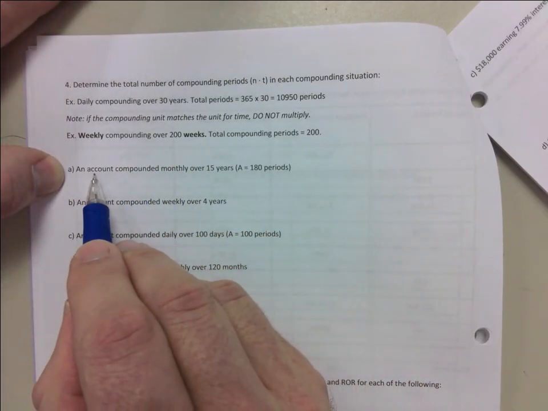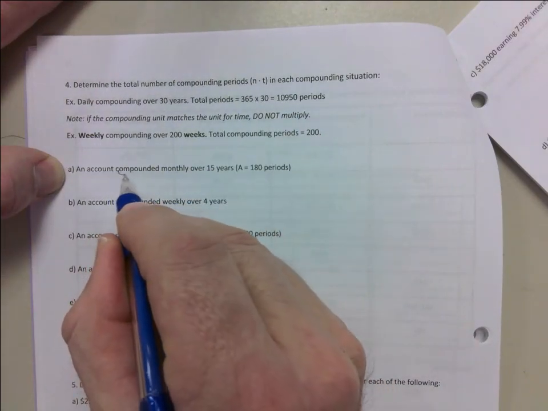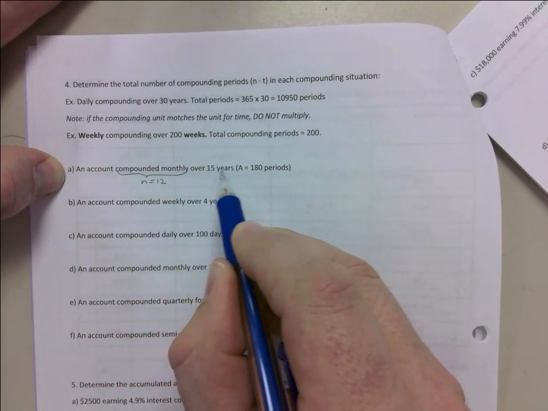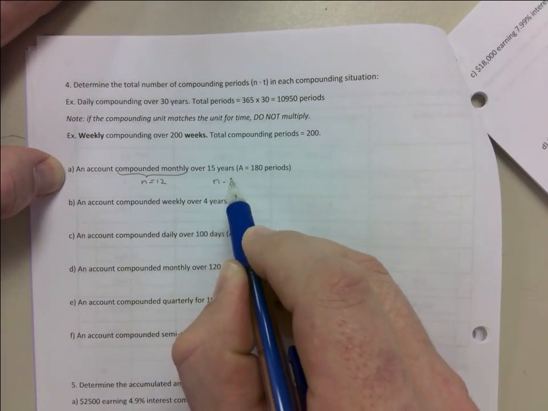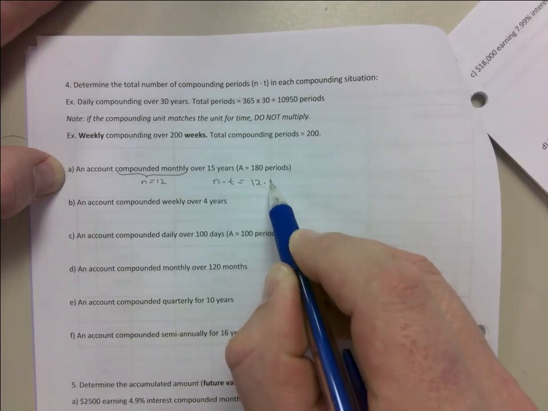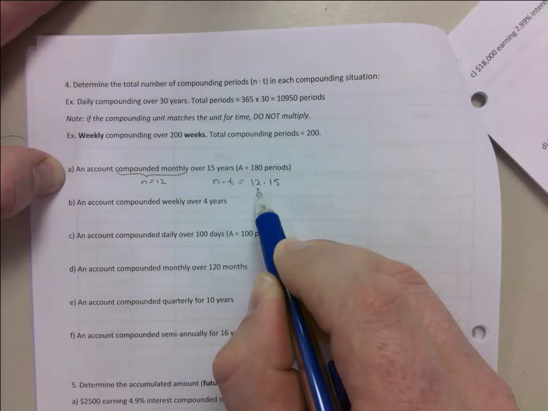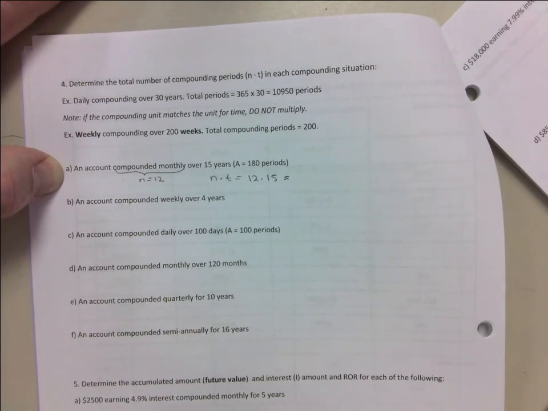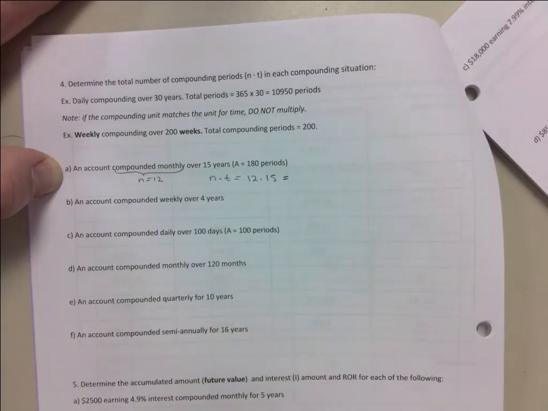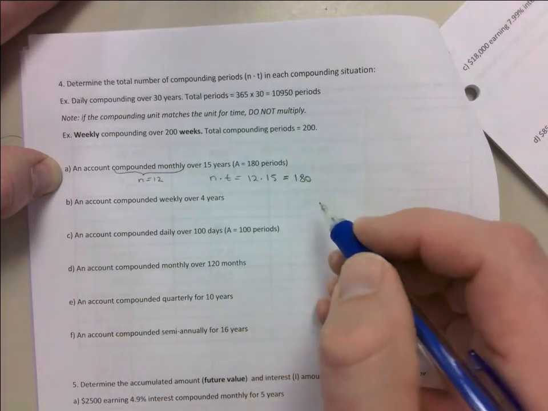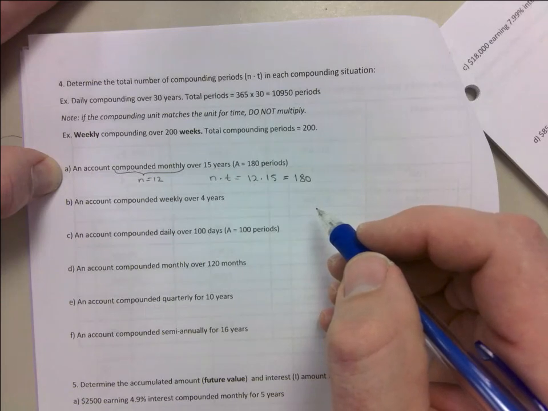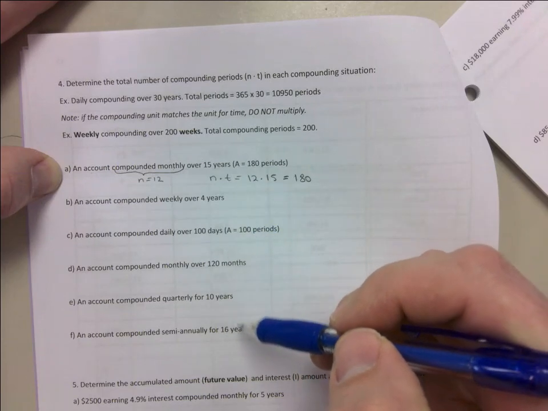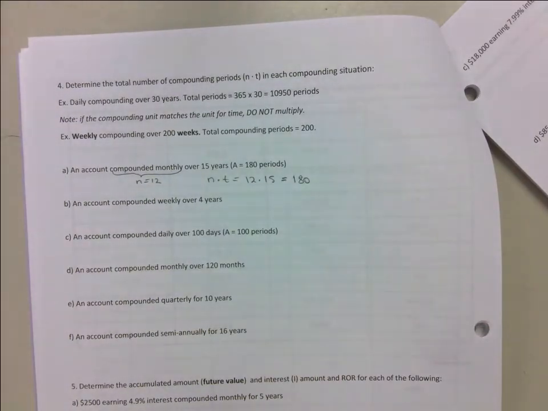But let's try A here. An account is compounded monthly. This tells us that N is equal to 12 over 15 years. So then N times T would be 12 times 15. So you multiply compounding periods times the time in years. That'd be 180. So just try that real quick. This is just to get you over the fact that you need to always go N times T.